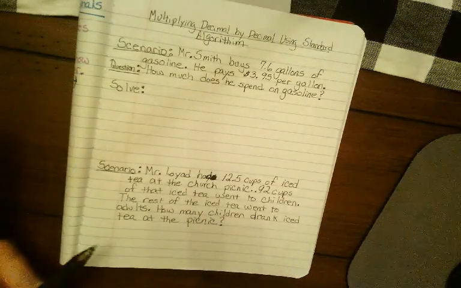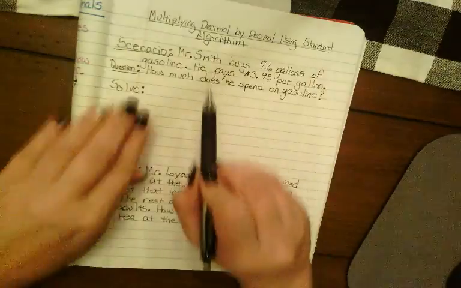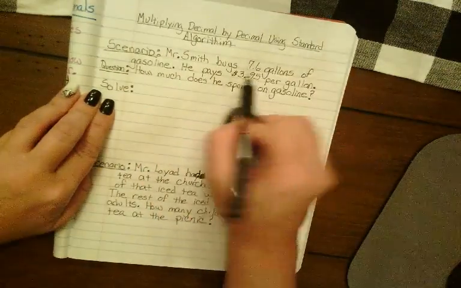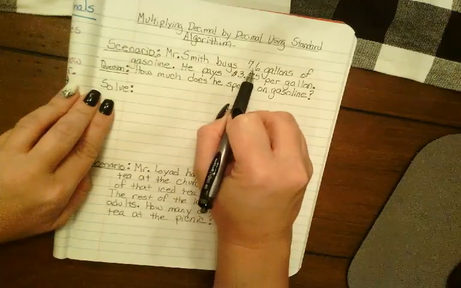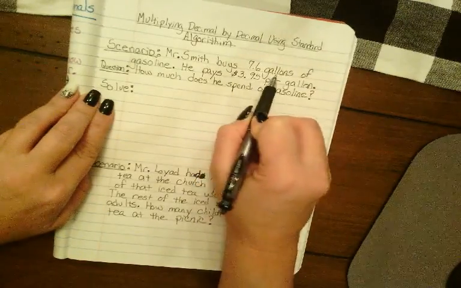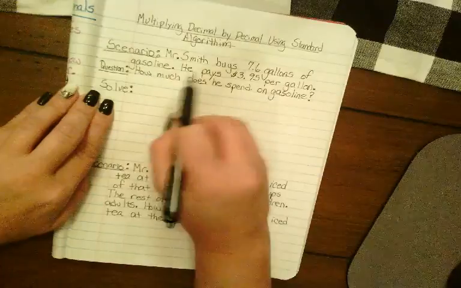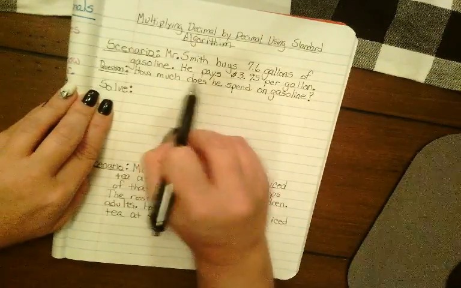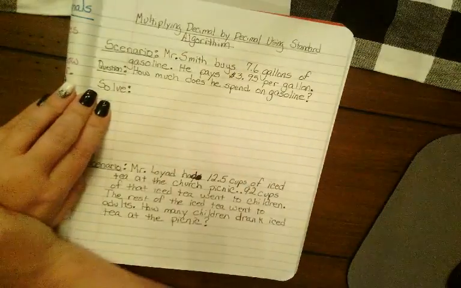So the first scenario that we have is Mr. Smith buys 7 6/10 gallons of gasoline. He pays $3.95 per gallon. How much money does he spend on gasoline?